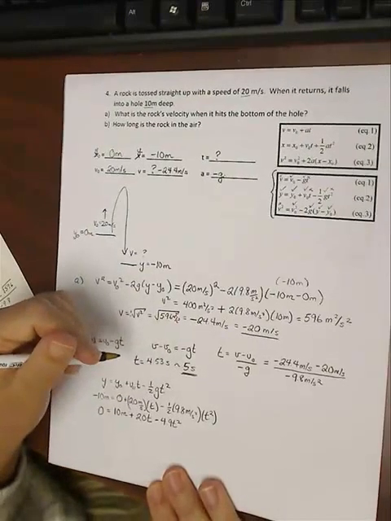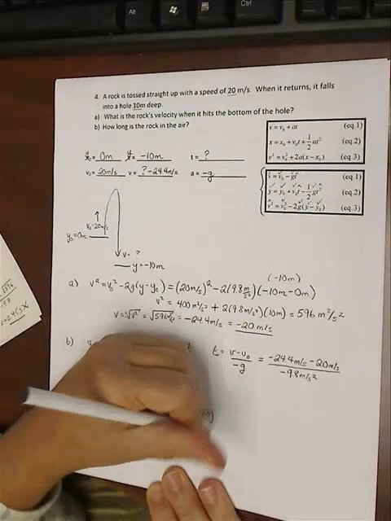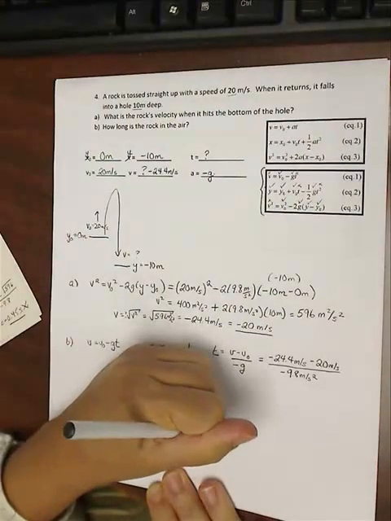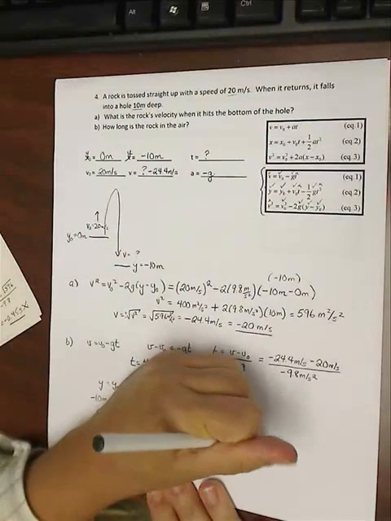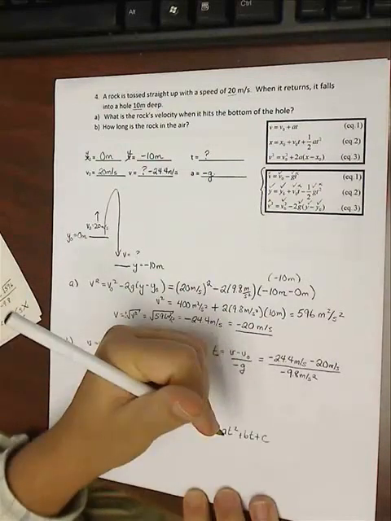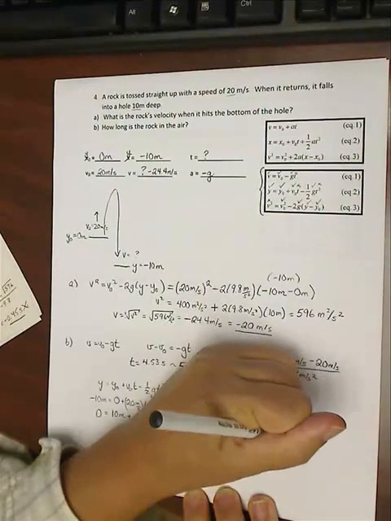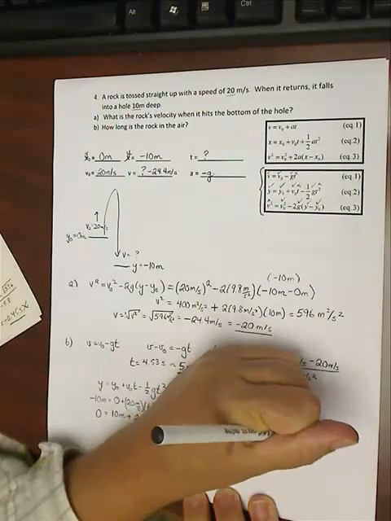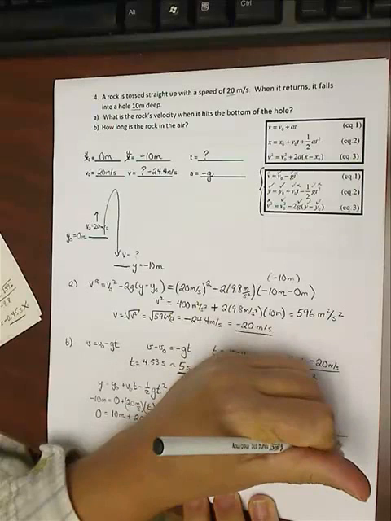Now I've dropped my units for now just to make it a little bit simpler. Okay, so if I look at this now, I need to compare it to the form of the equation 0 is equal to at squared plus bt plus c, and you know that's the quadratic equation, and the solution for that is t is equal to negative b plus or minus the square root of b squared minus 4ac over 2a.